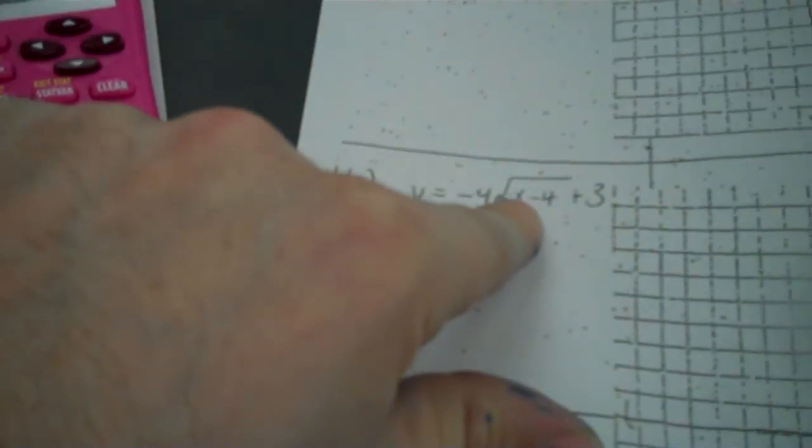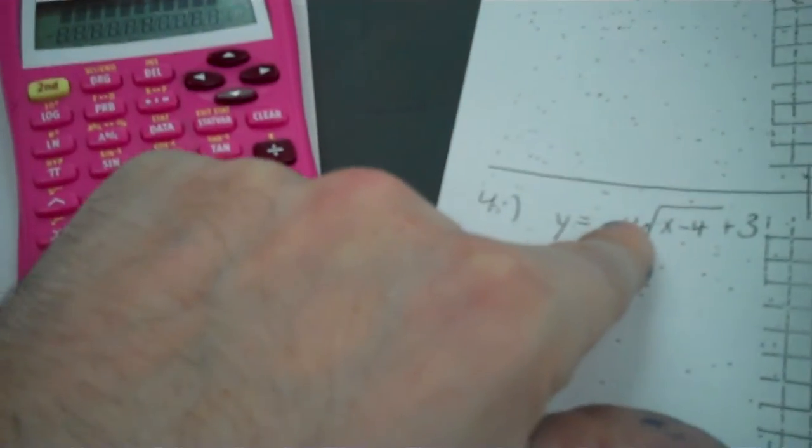All right, so obviously on that you have 4 to do. Remember, outside is done to y, inside's done to x, but the opposite. Outside's done to y, times first, minus second. Here you got to do plus 4 to x, and then the y you'll have to times by your parent by negative 4 and add 3.